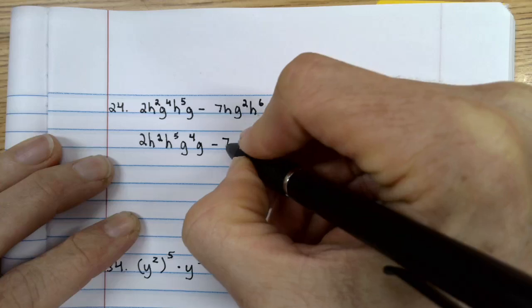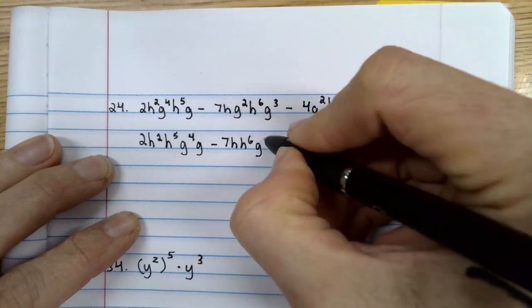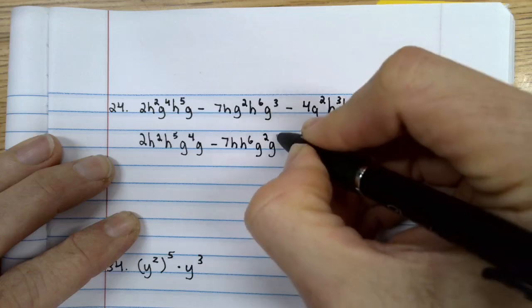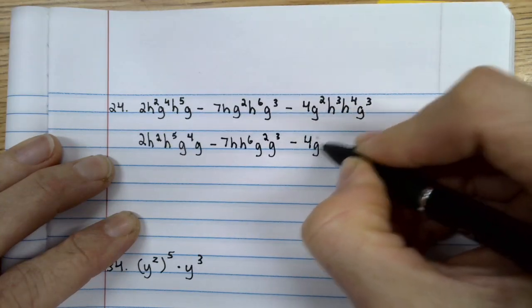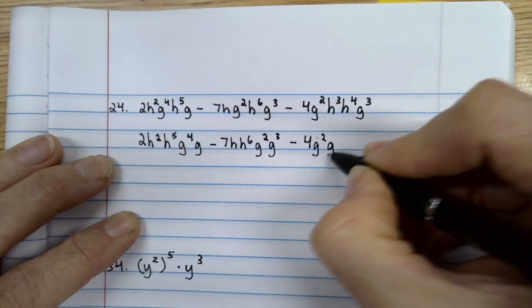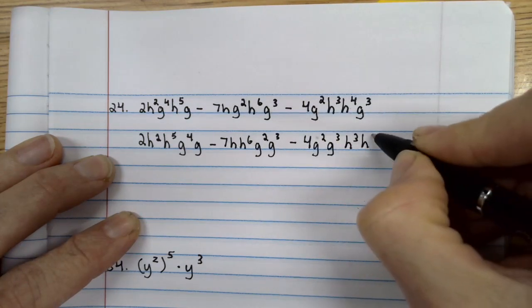And then here I'll rearrange, so I've got 7h times h to the sixth times g to the second times g to the third, and then minus 4 times g squared times g to the third times h to the third times h to the fourth.